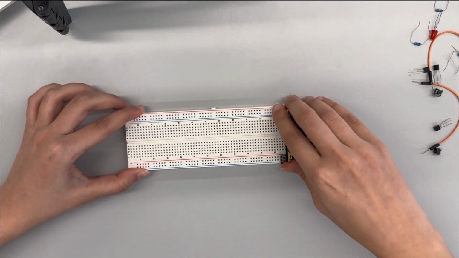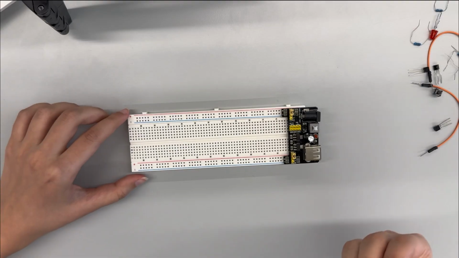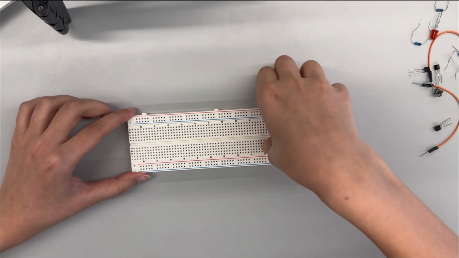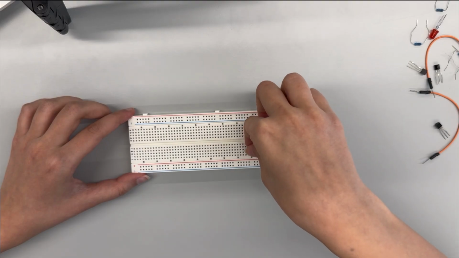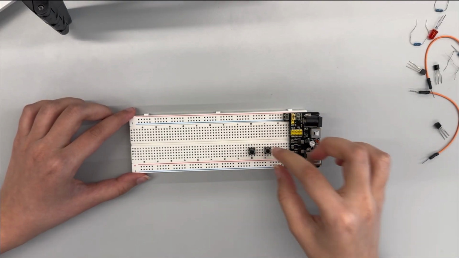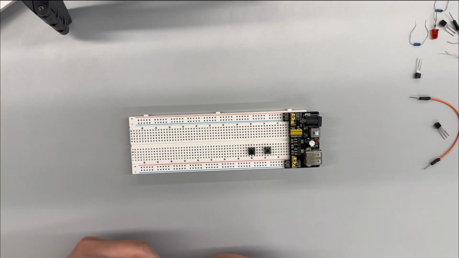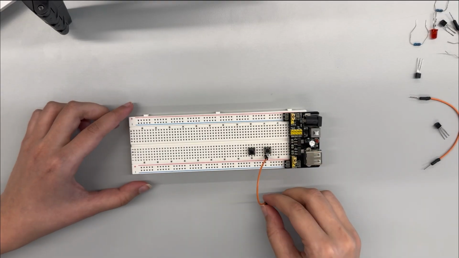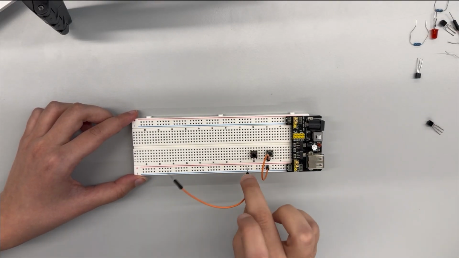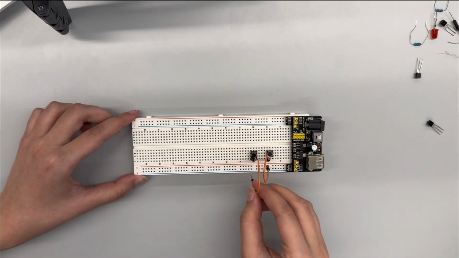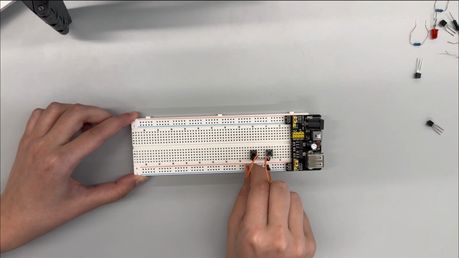First of all, we plug the power supply into the breadboard. The positive goes to the red rail and the negative goes to ground. Then we place each push button so that it crosses the middle gap of the breadboard. Next, we connect one side of each button to the positive rail. In this way, the buttons become the two inputs of the AND gate.